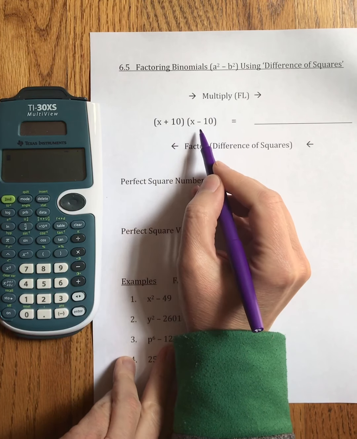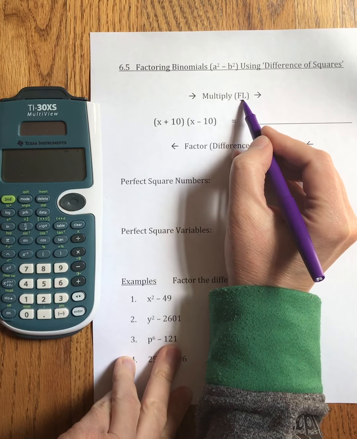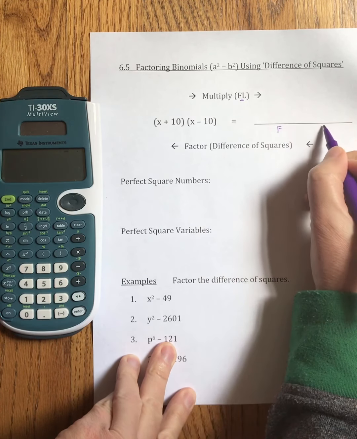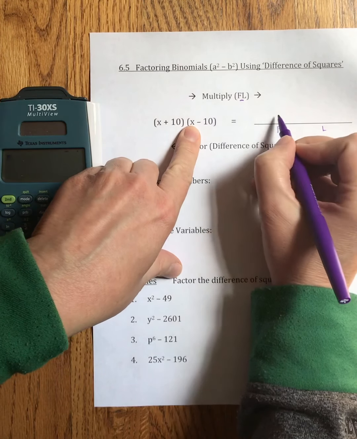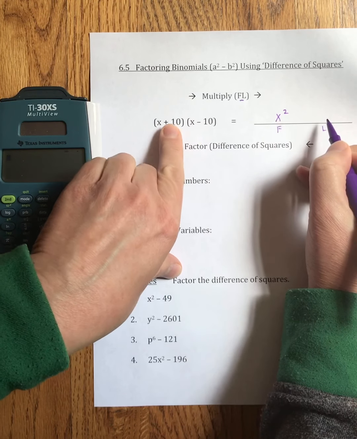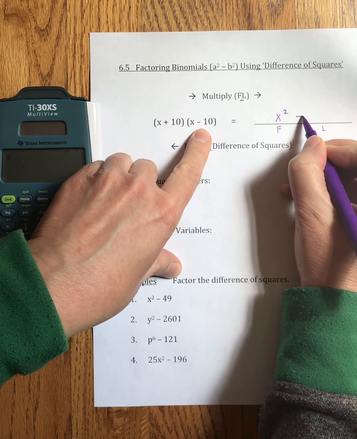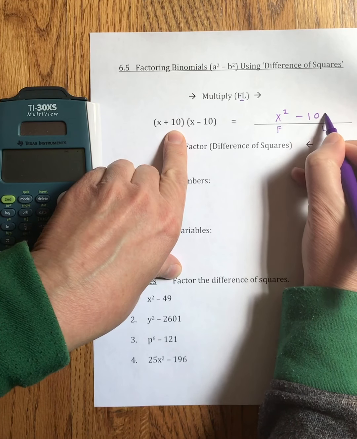So we didn't even need to use all of FOIL. The shortcut was just first and last. So the first times the first in this case would be x squared, and multiplying the last together, positive times negative made a minus 100.